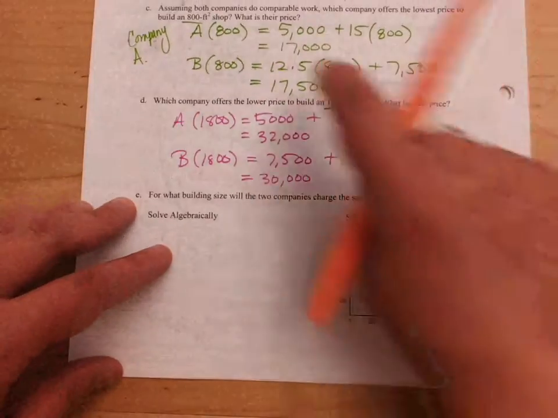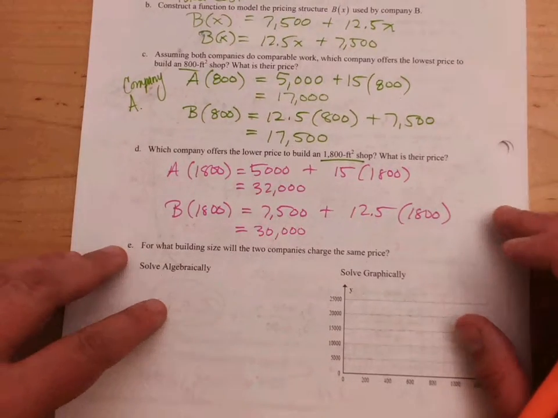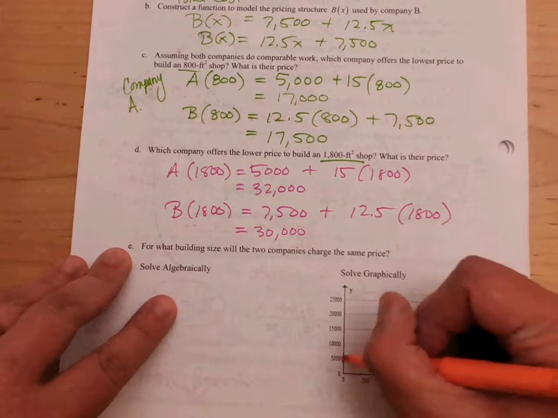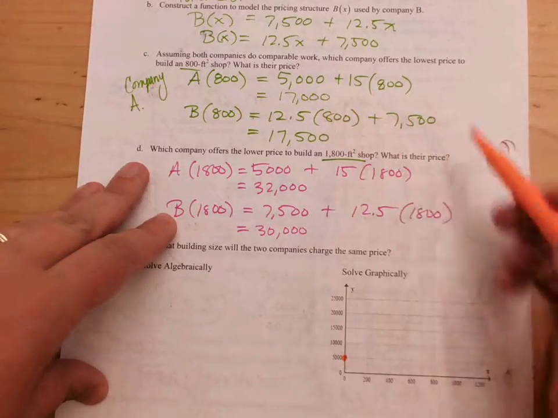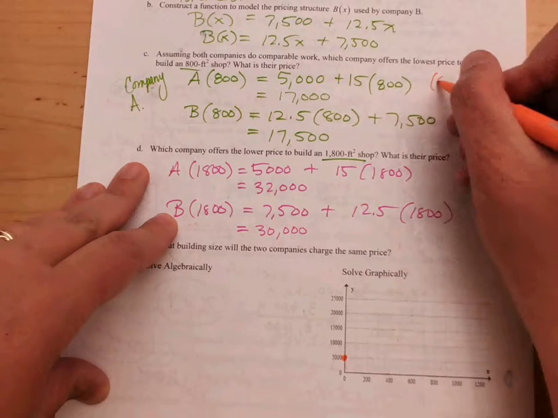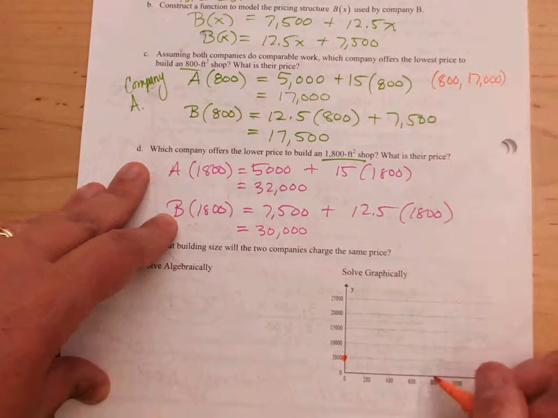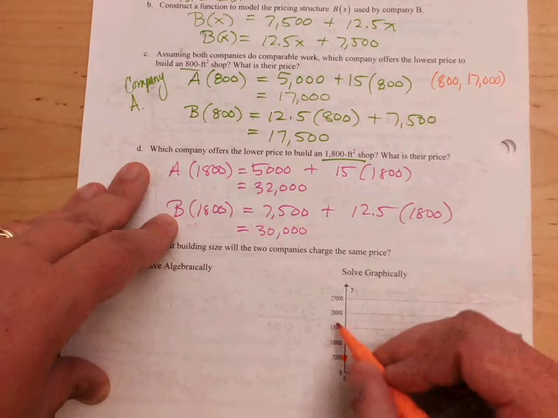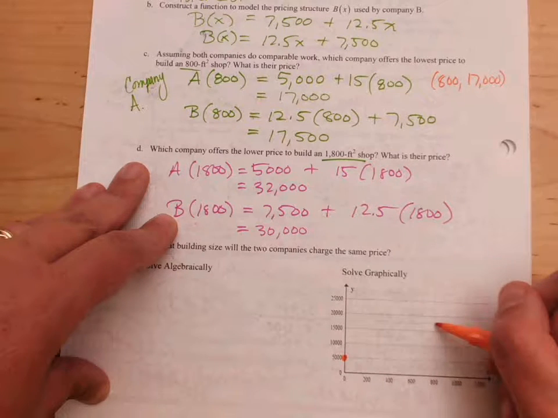What's the y-intercept on company A? 5,000, yes, and here's 5,000. Then you could even plot this ordered pair, 800, 17,000. That's someplace in here, right?